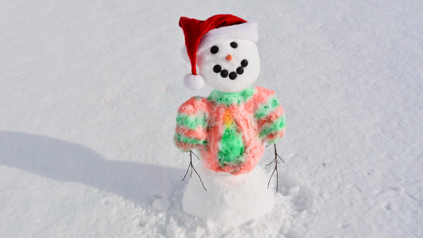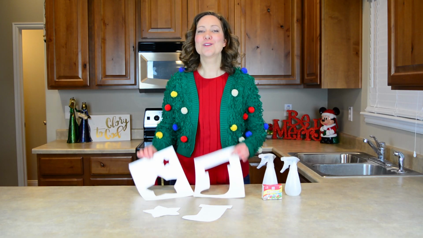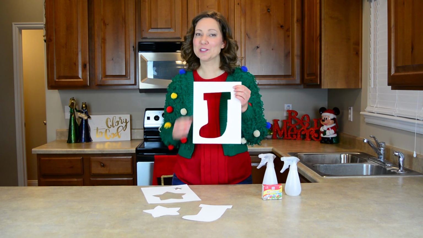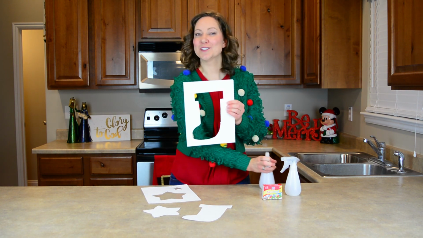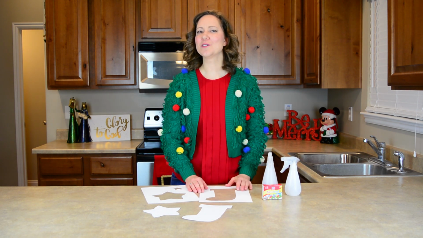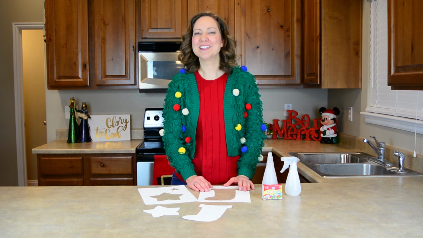If you want a little bit more precision as you create your design, you can always use cardstock to create templates with the shapes that you want, and then use them as you're spraying your design onto your snowman. I think that Frosty's going to be quite impressed by the style of his new friends.